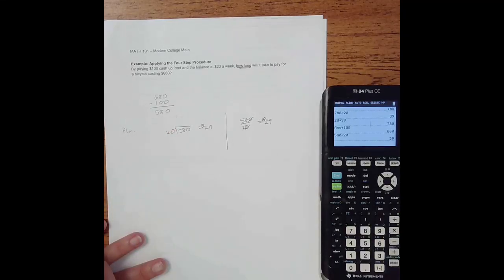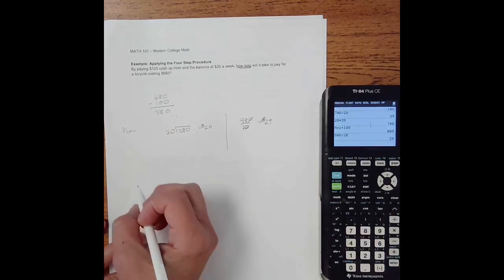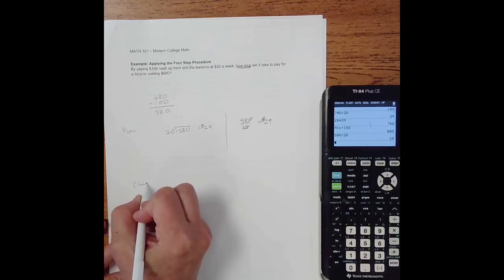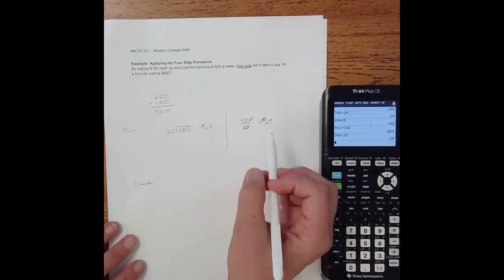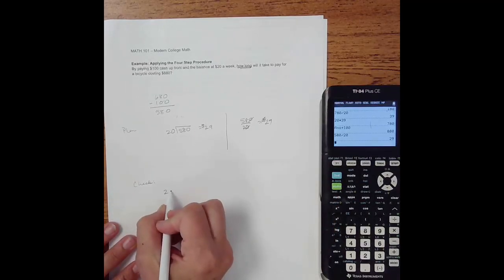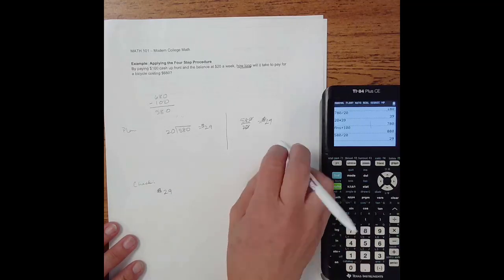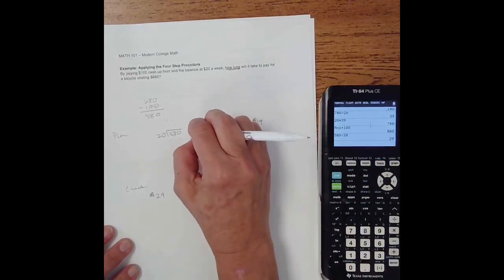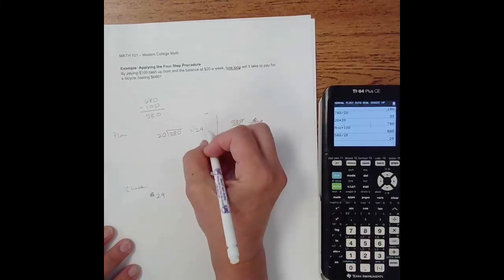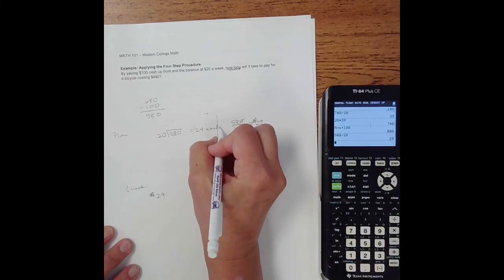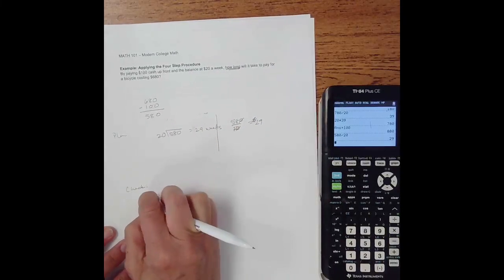Okay, and then we carried out that plan, and we're going to check. So if we're going to check, that means I'm going to take the $29 and oh no, it's not $29, it's 29 weeks. Sorry about that. So I'm glad I checked. So I'm going to change that. I'm going to go weeks.